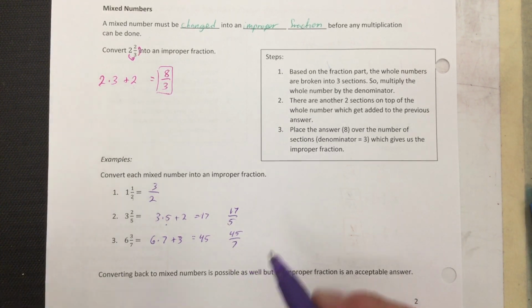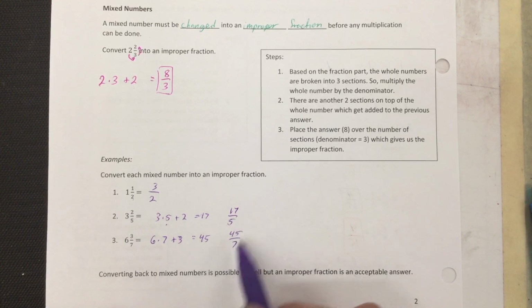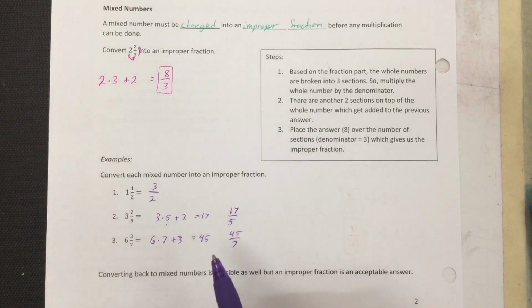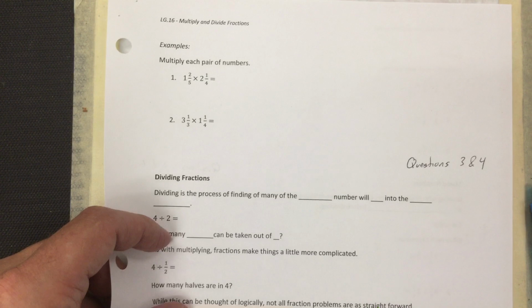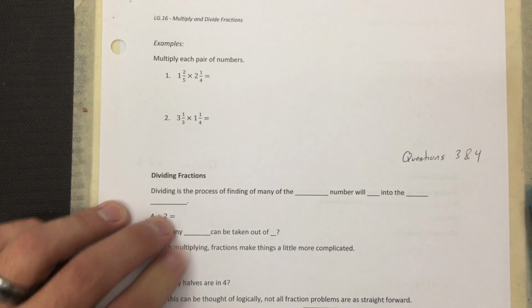It's going to be a lot harder to multiply if we needed to, but I've tried to keep them a little bit smaller, but we may have to deal with some that are a little bit larger numbers. Now remember that converting back to mixed numbers is possible as well, but an improper fraction is 100% an acceptable answer. In fact, it's often a really good answer. So let's do a little bit of practice here.